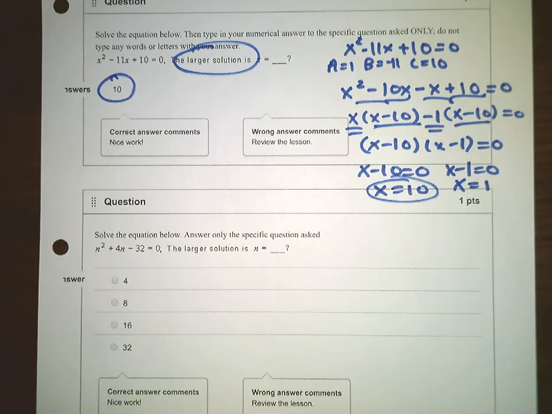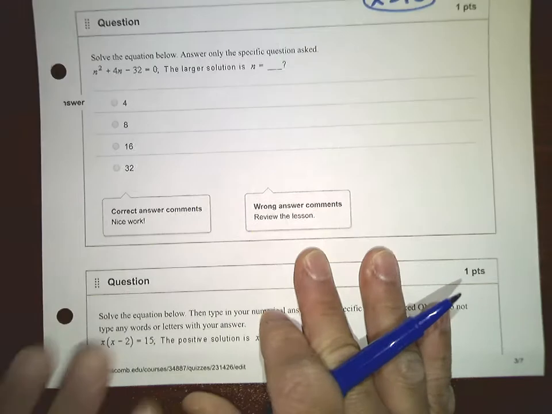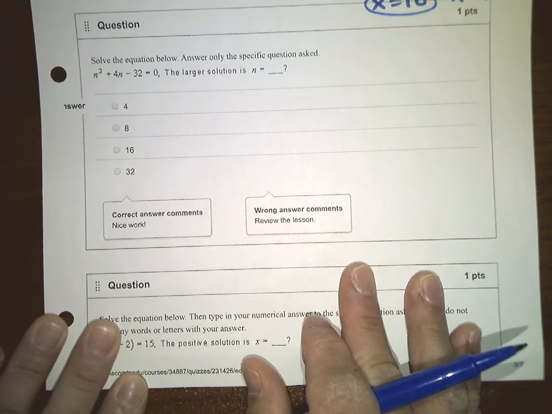All right, so I hope that you enjoyed that here. Now it's time for another wonderful example here.